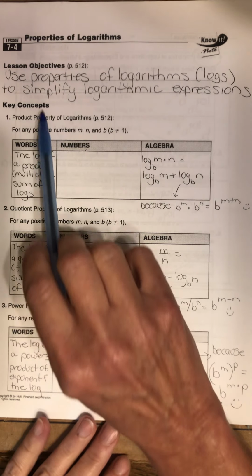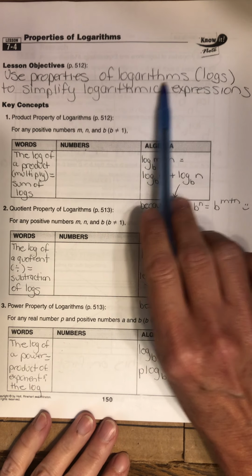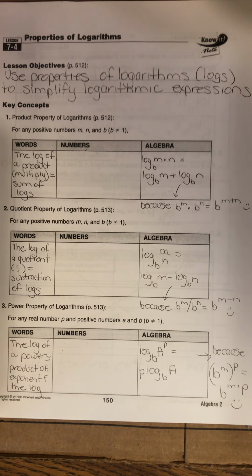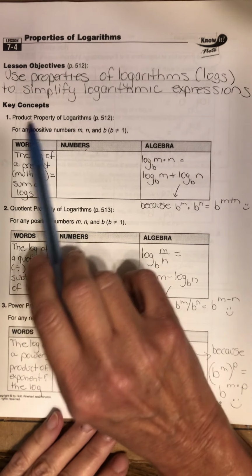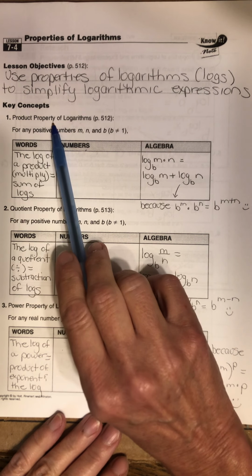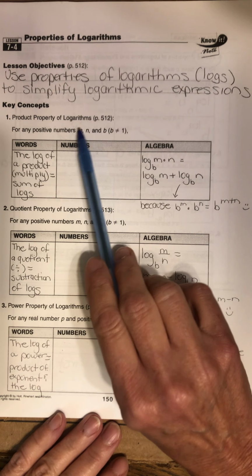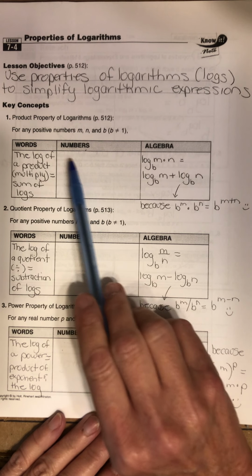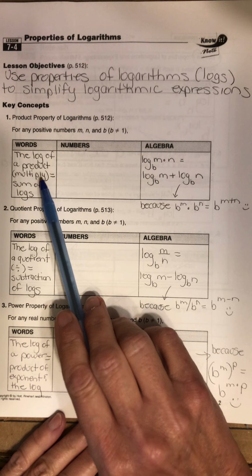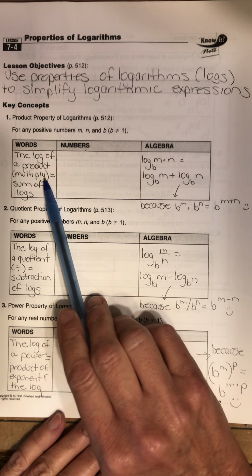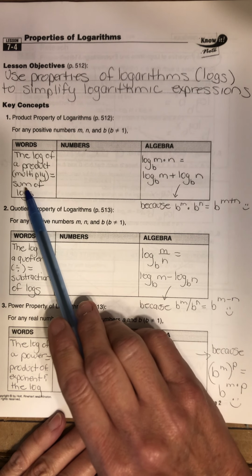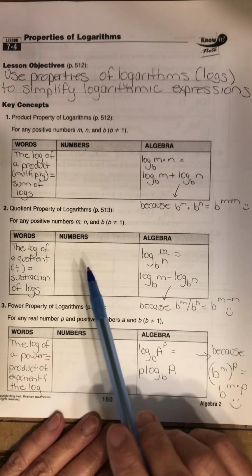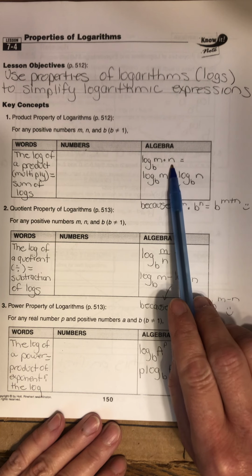So let's begin. We're going to use properties of logarithms, those are called logs, to simplify logarithmic expressions. So there is a product property of logarithms, and this says in words the log of a product, that means that you multiply, is what product means, if you remember, is equal to the sum of the logs, actually adding up the logs. Let's take a look at the algebra that goes with that.